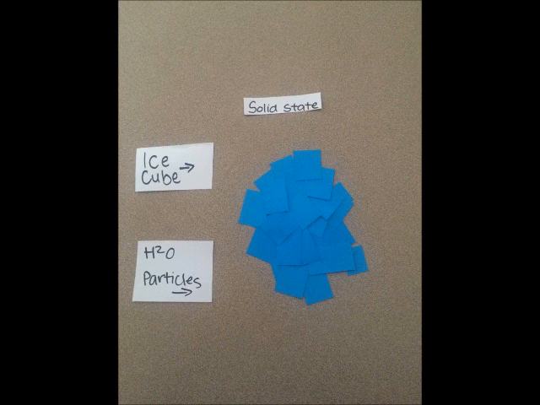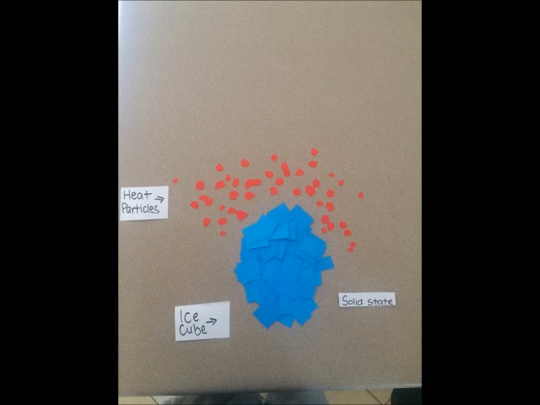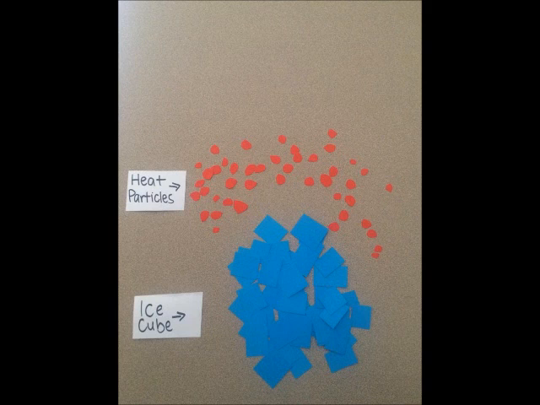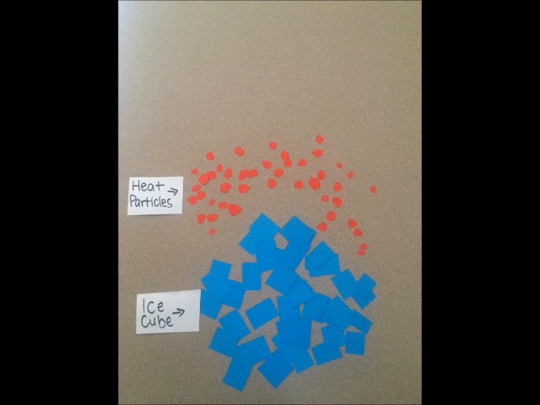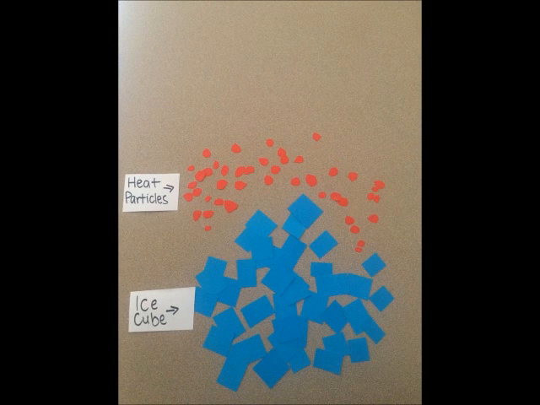To transform this to a liquid, you must take the ice cube away from its freezing environment and expose the ice cube to air. As you can see, due to being exposed to heat particles from the air, the particles then begin to move apart. This is a representation of the H2O transforming from a solid state to a liquid state.